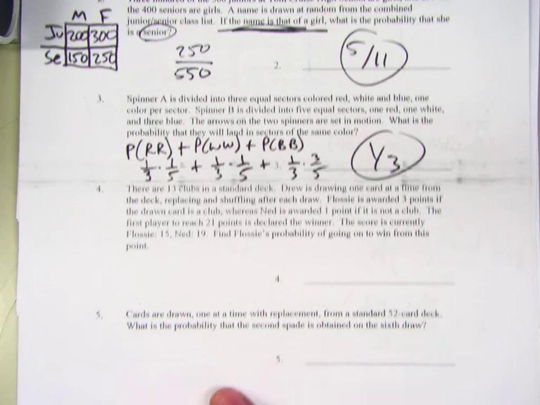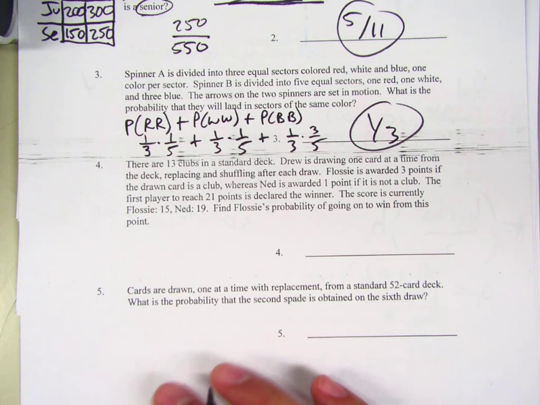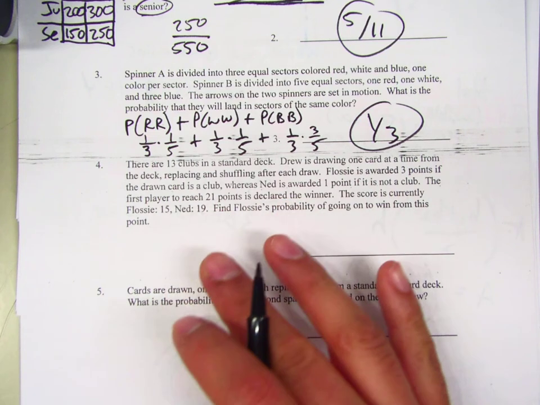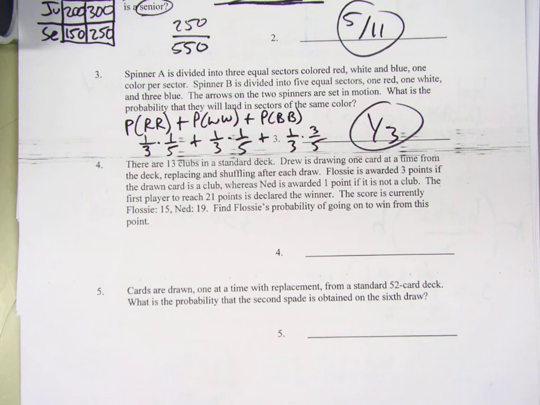I'm going to actually explain 5 because that's actually quicker to get through. If we have time to do 4, I'll at least talk about it. They're both pretty straightforward, but 5 is easier to explain.